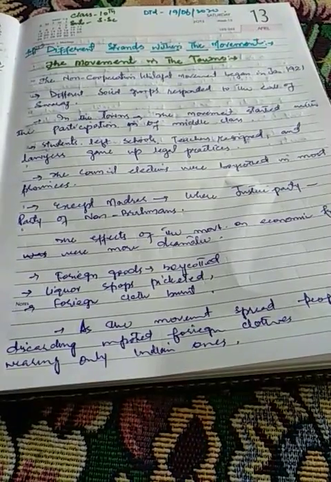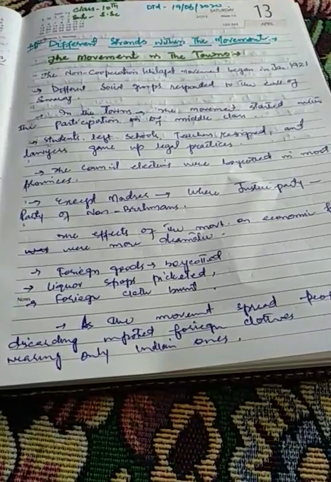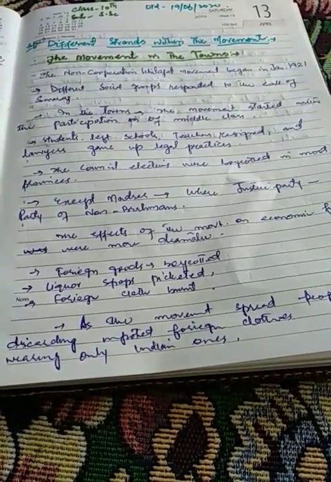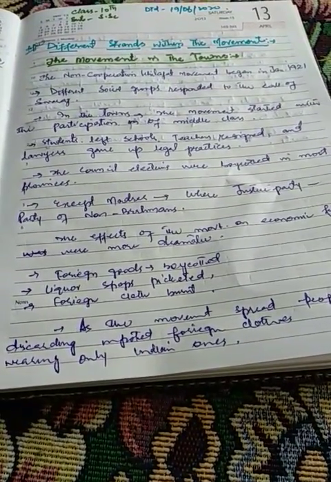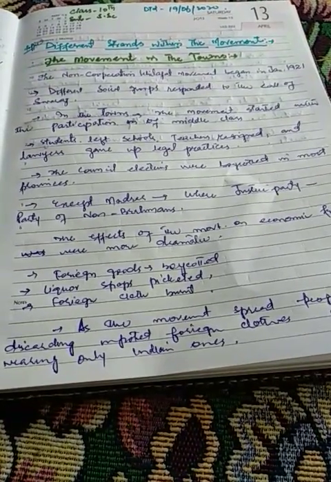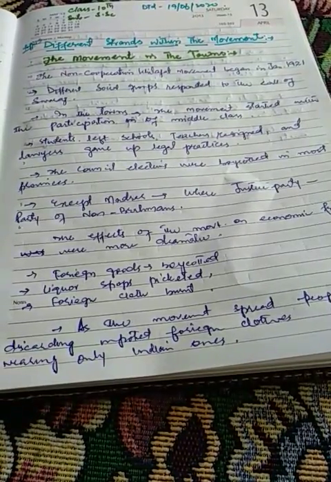Today we are going to discuss more about the non-cooperation and khilafat movement. That's for class 10th and it's from the subject social science.